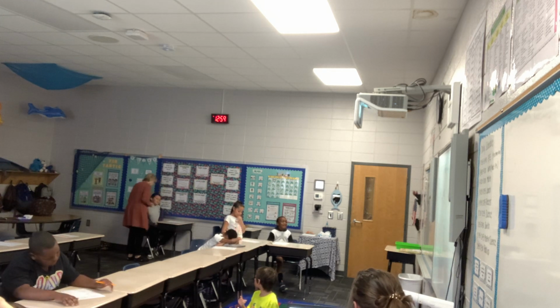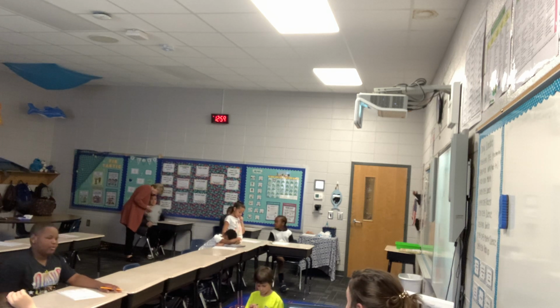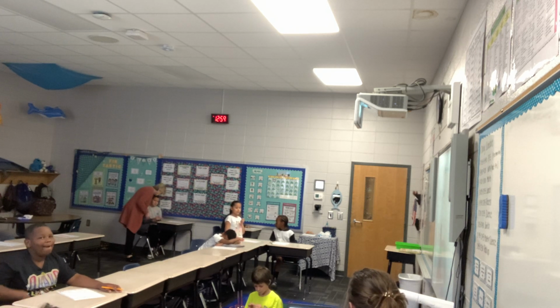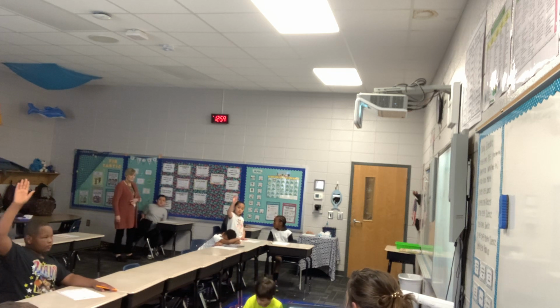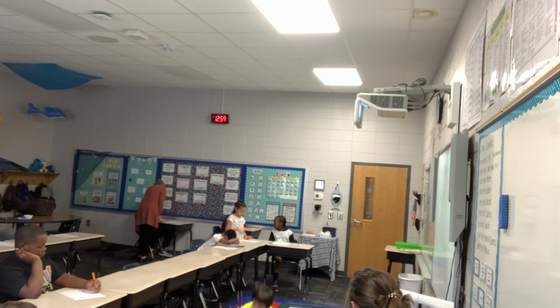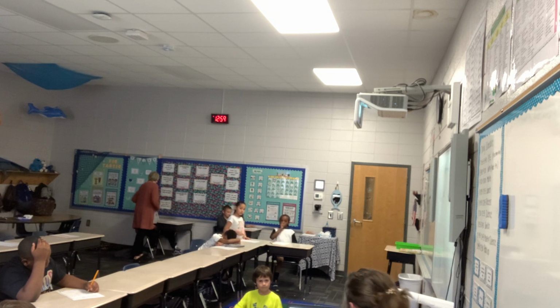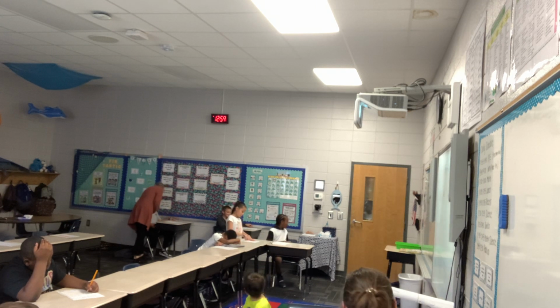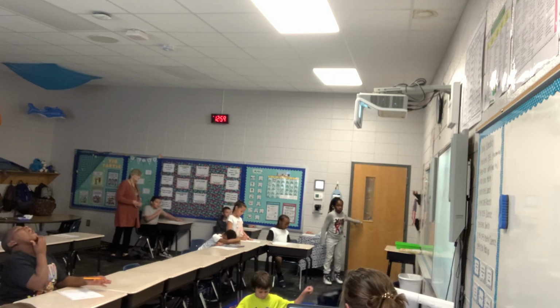So I need to know if I'm cutting a pizza into 3 slices or if I'm cutting a pizza into 5 slices, which one's the bigger fraction, Ashley? 3. So if I have to share a pizza, I want to only share my pizza with 3 people because then my pieces are bigger. So 1/3 is bigger than 1/5. 1/3 is greater than 1/5.